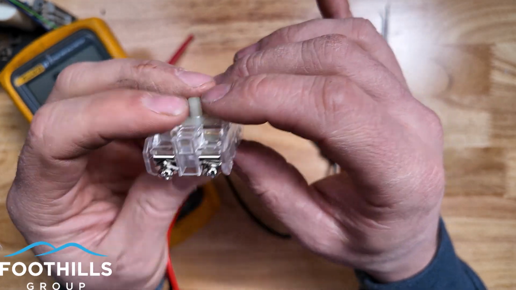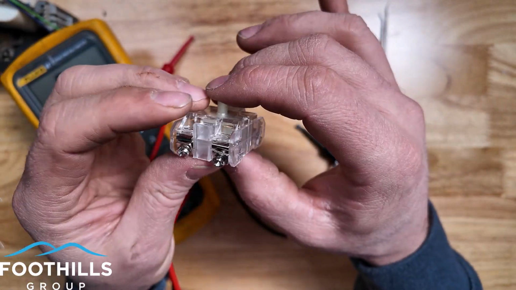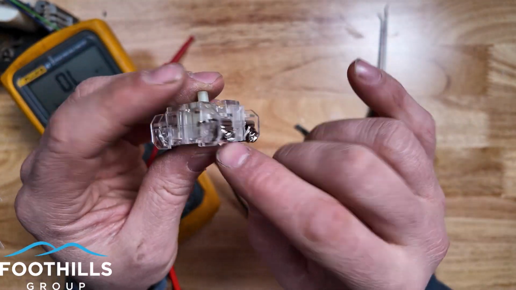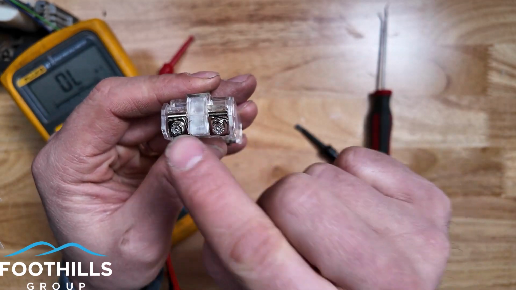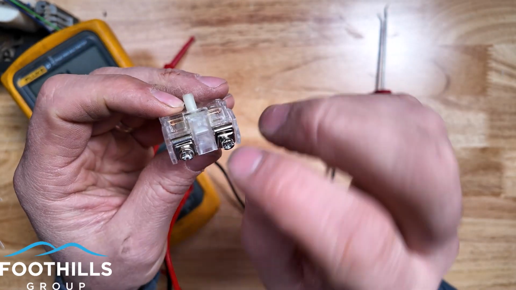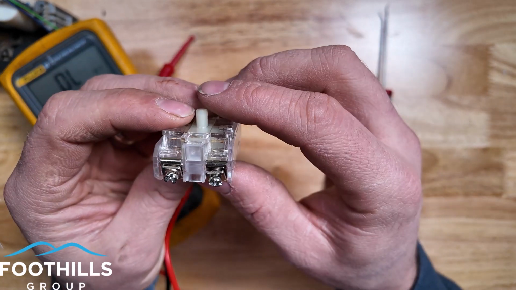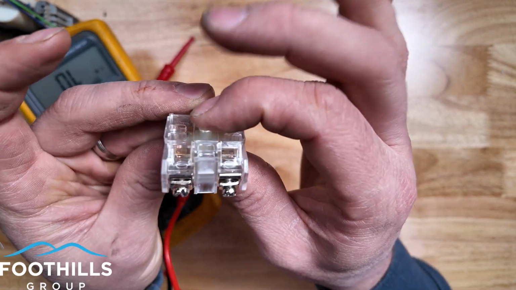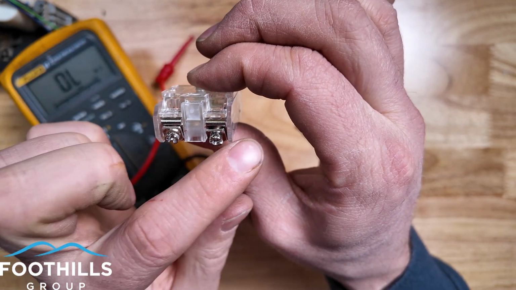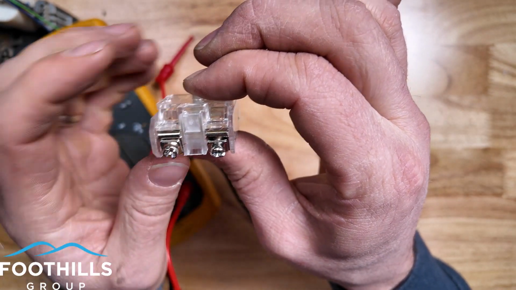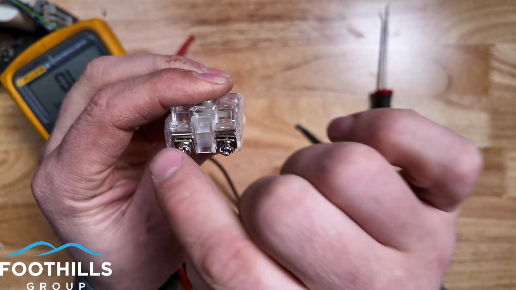Now, why we need to know that is that's what we're going to do with testing. We are going to test, is there continuity between these terminals released? If there is, it's shorted. If there isn't, if it's OL, then that's what we'd expect. But now also close it. When we hit the button, do the contacts close? Do we actually have continuity from terminal to terminal?